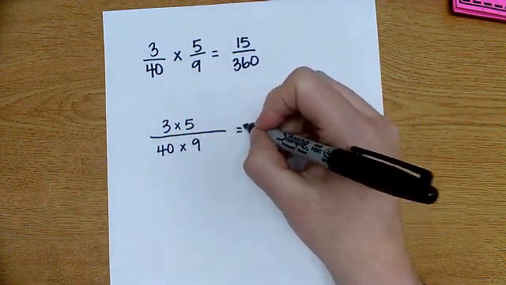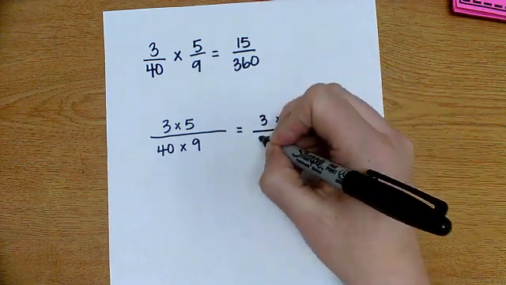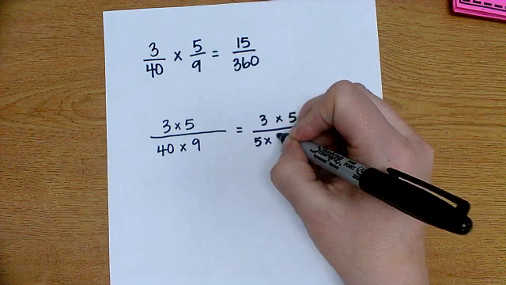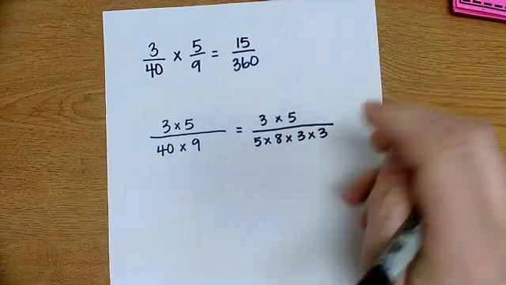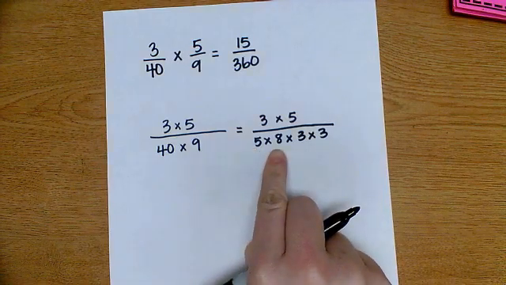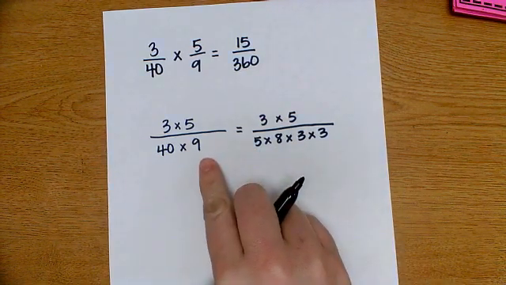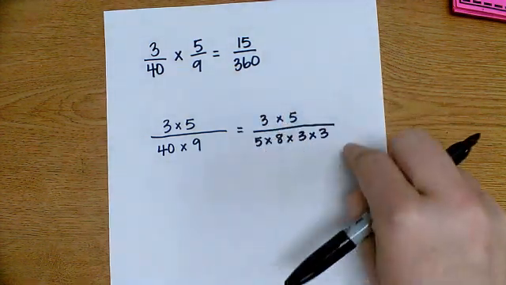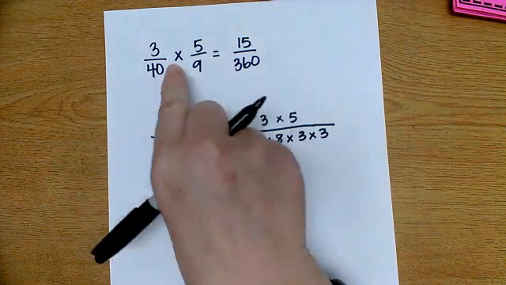So this would still be the same thing if I did this, right, because 5 times 8 is 40, and 3 times 3 is 9. So essentially, this is the same as this, is the same as this.